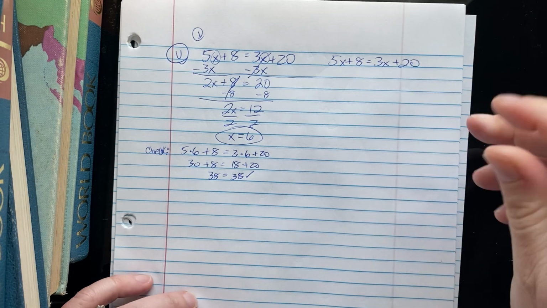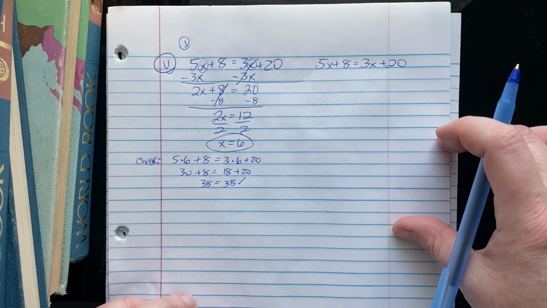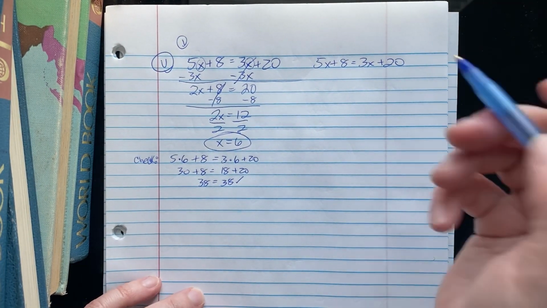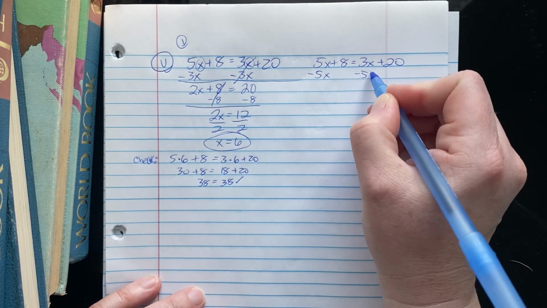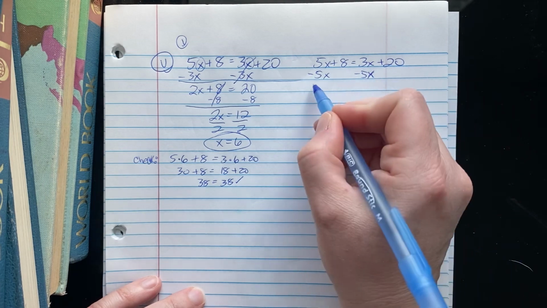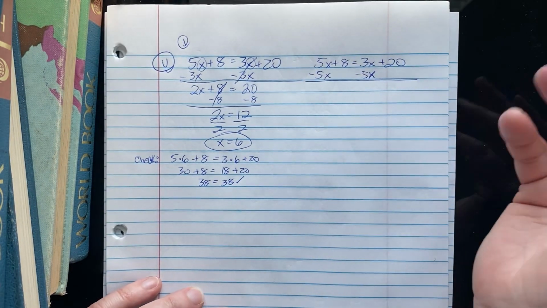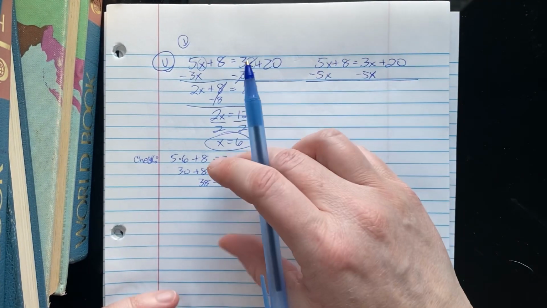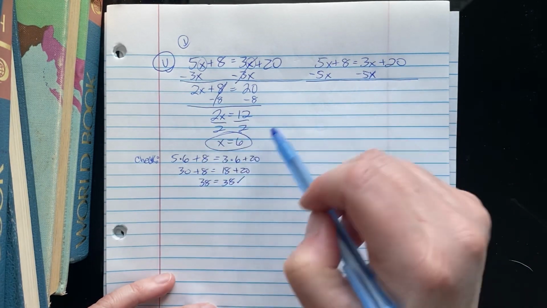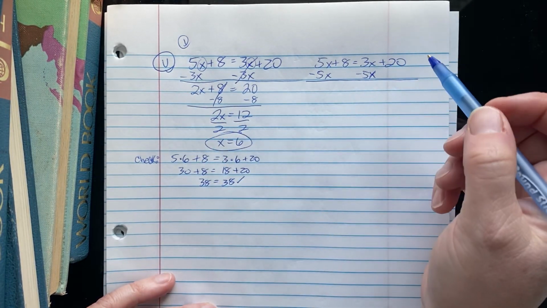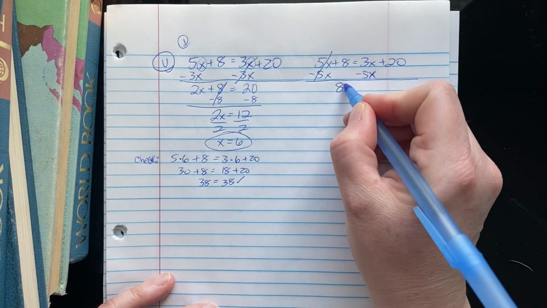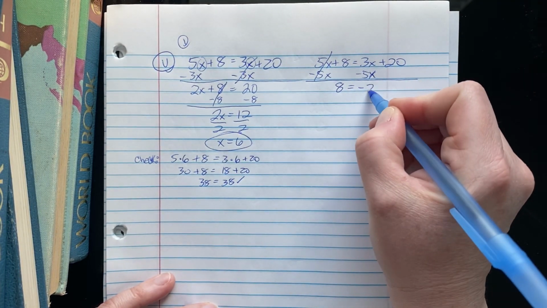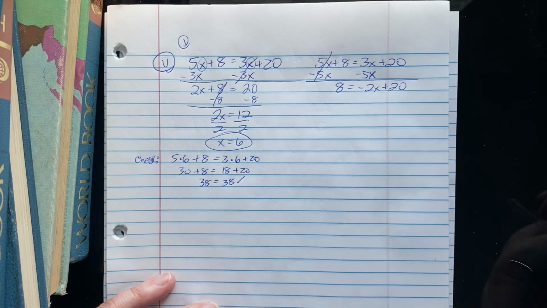All I'm going to do here is recopy the same problem, and I'm going to solve it differently. I'm going to subtract 5x from both sides. Mrs. Rohner, do I have to solve this multiple ways? No, you don't. But I think it's really important that you understand you can start this problem any way you want to, and you're still going to get the same answer as me. 5x minus 5x is 0, leaving me with 8 equals negative 2x plus 20.